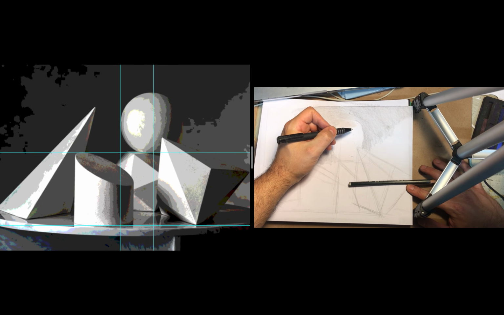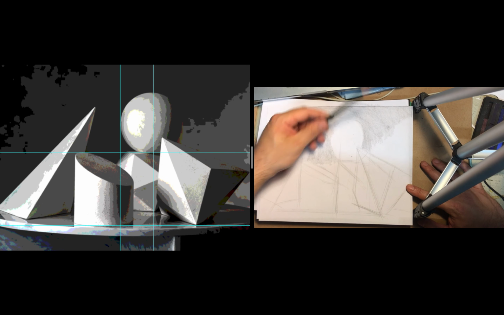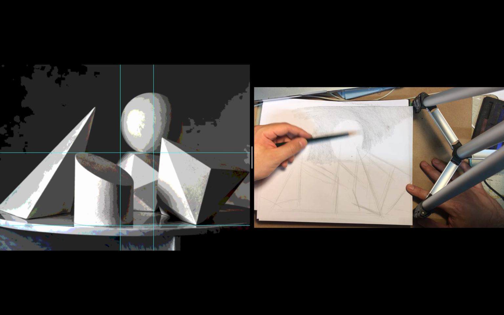This is also a good way to create an edge. If you erase, it also creates a nice sharp edge. And I don't really know where the edge of that pointed shape is, so I'm going to just shade past it.